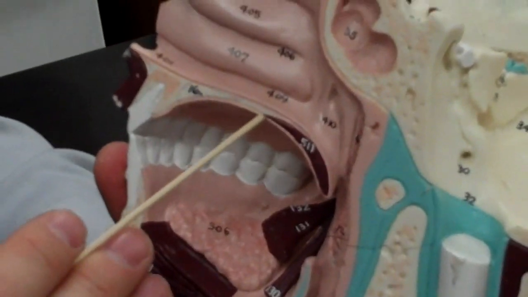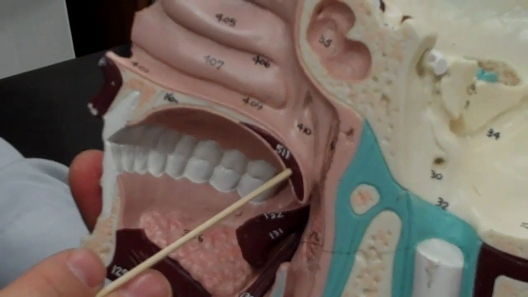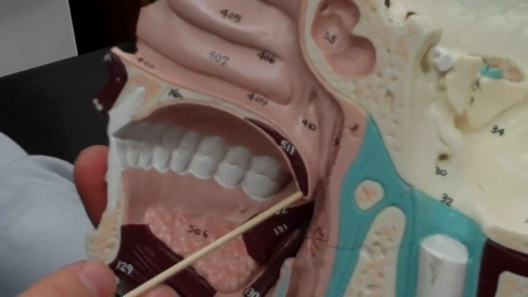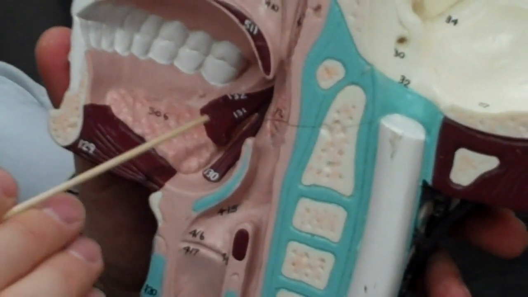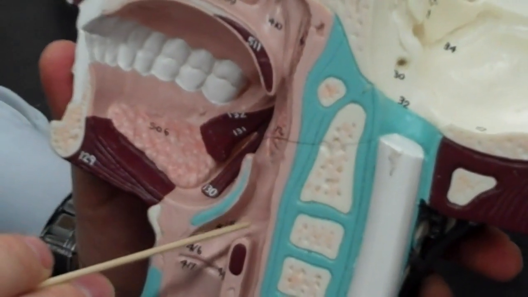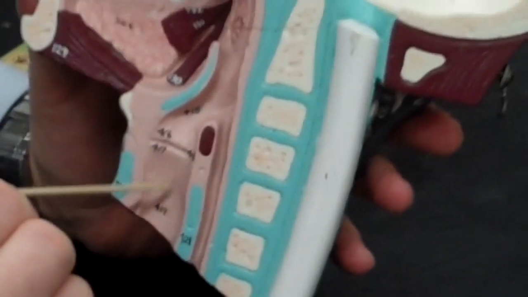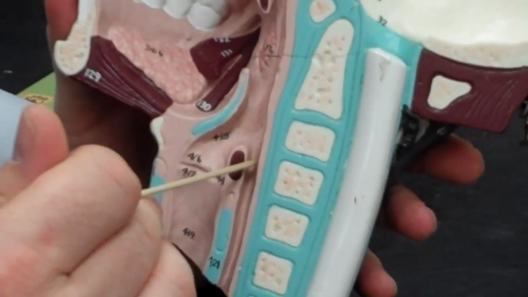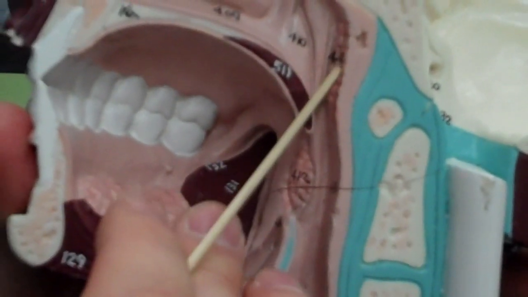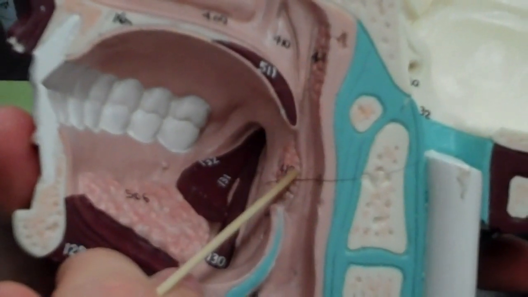Here in the mouth is the hard palate, soft palate, uvula, epiglottis. When you eat food, the epiglottis moves down and closes off this region here, which is your windpipe, and directs food down the esophagus. Let's not forget about our tonsils here. We have our pharyngeal tonsil and the palatine tonsil.